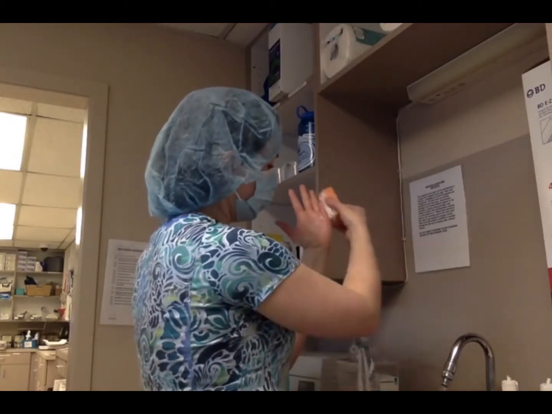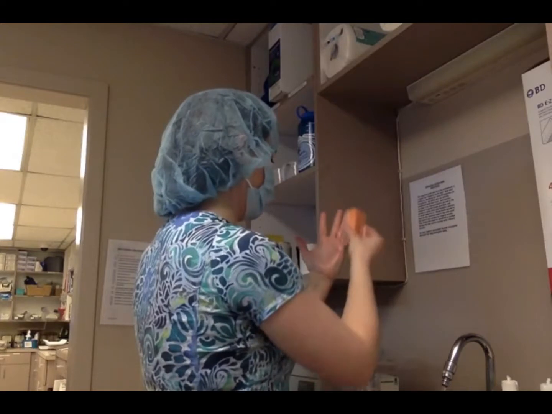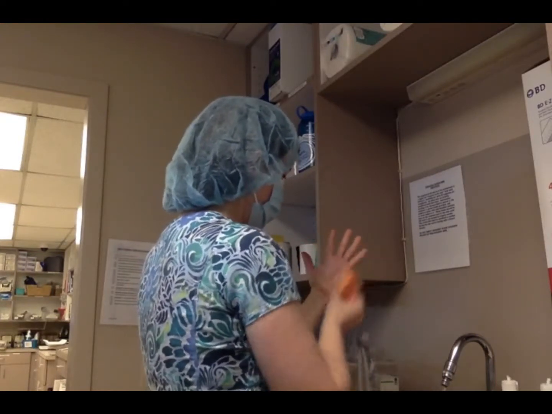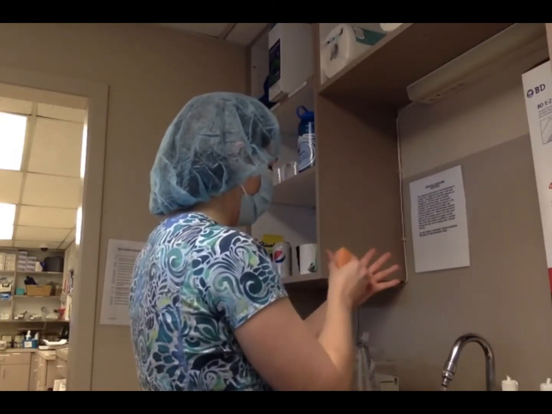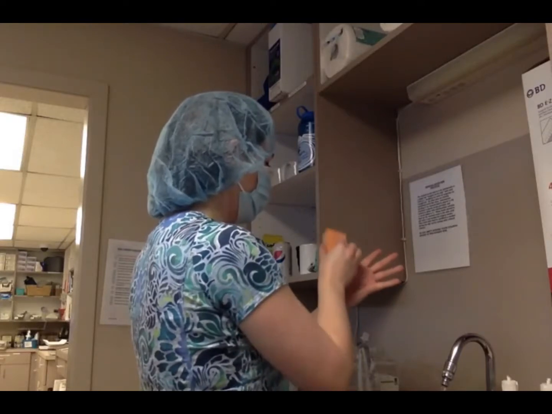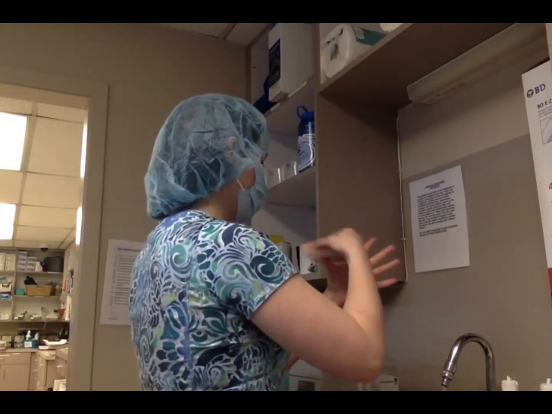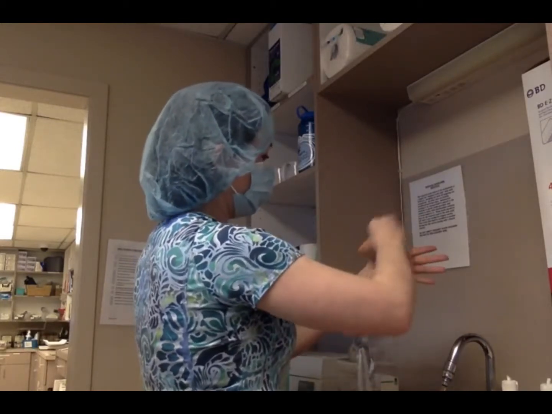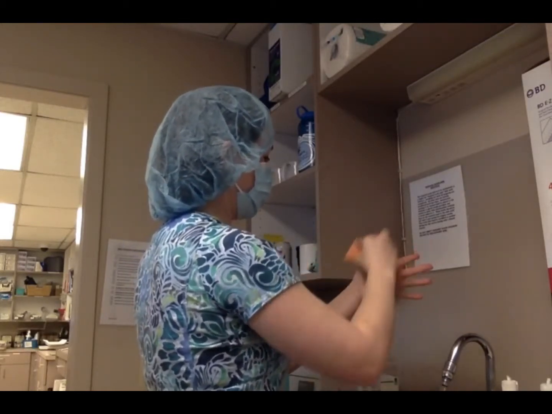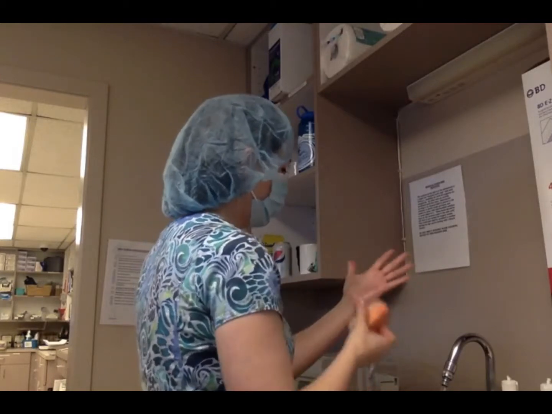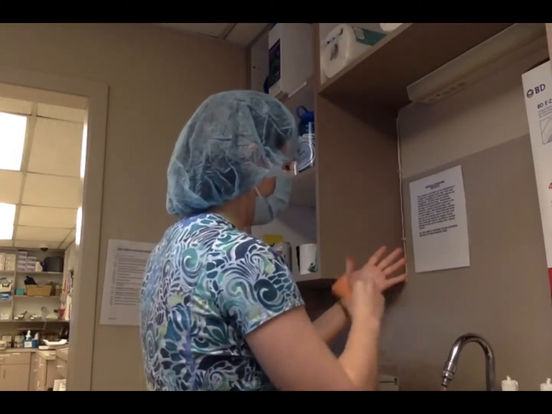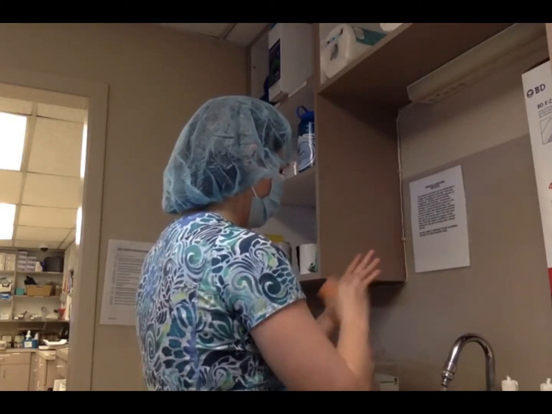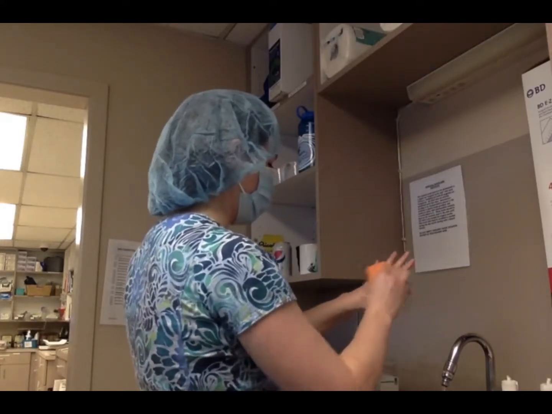And then on this side, I'm going to go all the way down the lateral surface of my hand. Okay, now I'll move on to the thumb. And now I'm going to go down the other side, the other lateral side of my hand as I scrub this side of the thumb. Now I'm going to scrub my palm 10 times and the back of my hand.